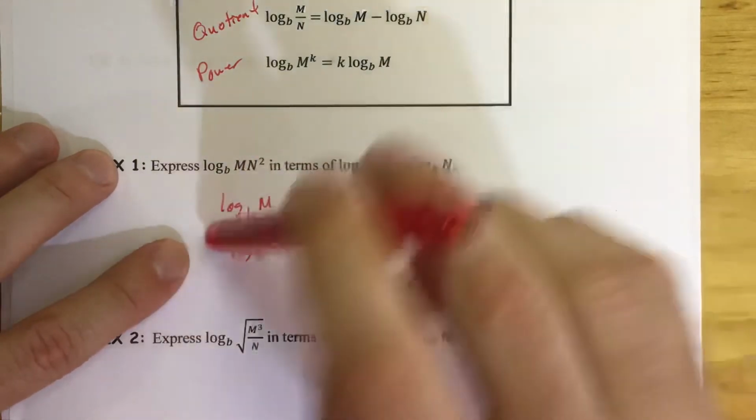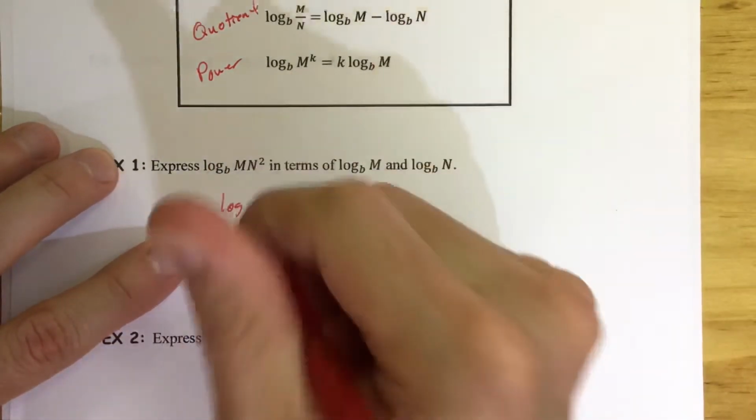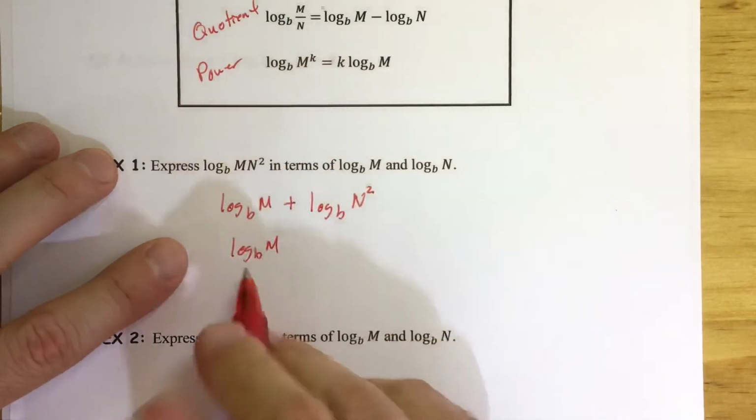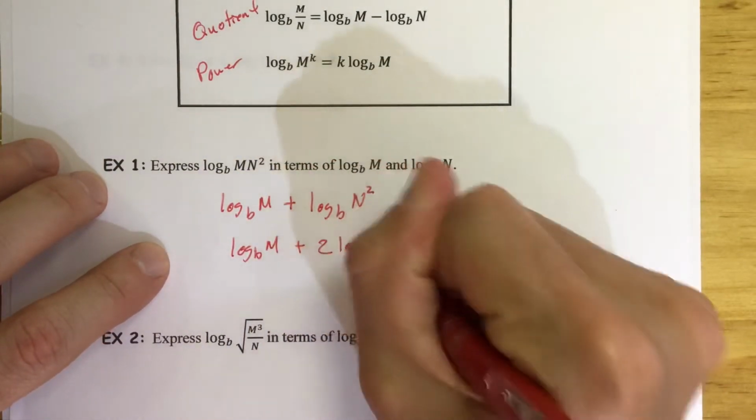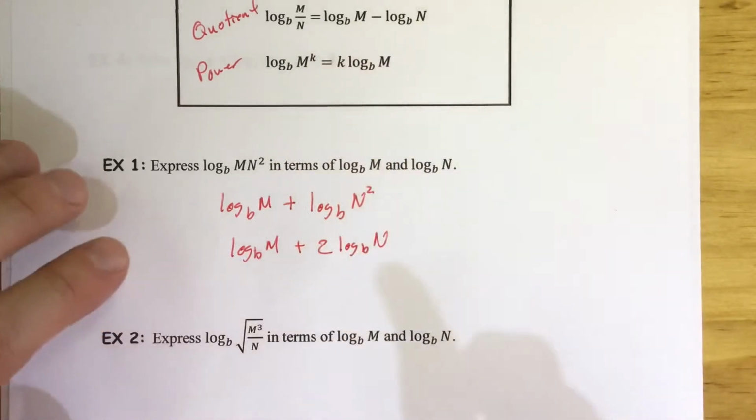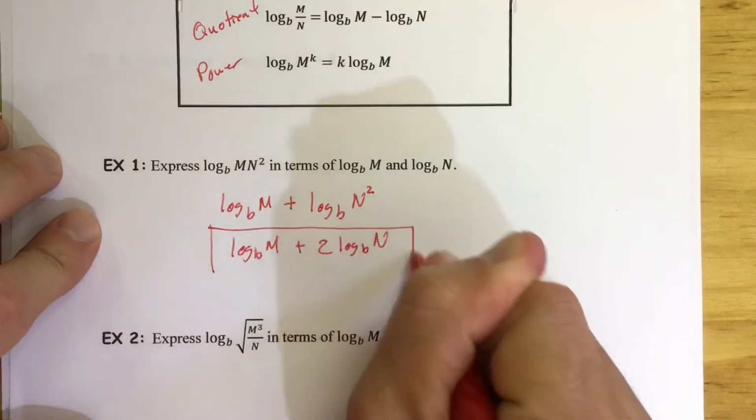So this is going to be our final answer. We're going to have log base b of m plus 2 log base b of n. Okay, that's what we want.